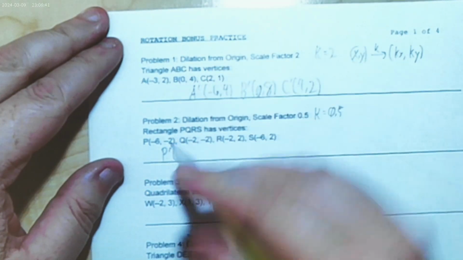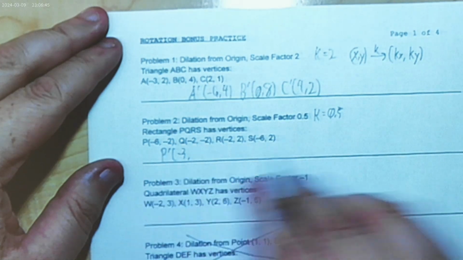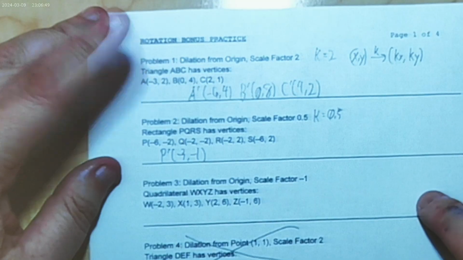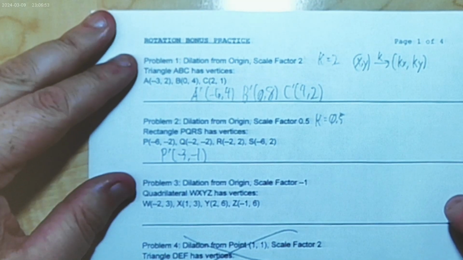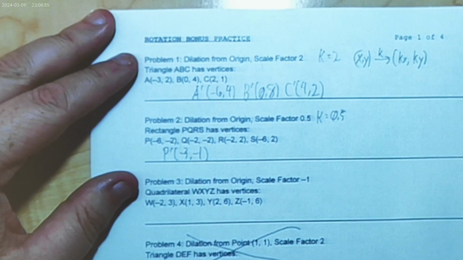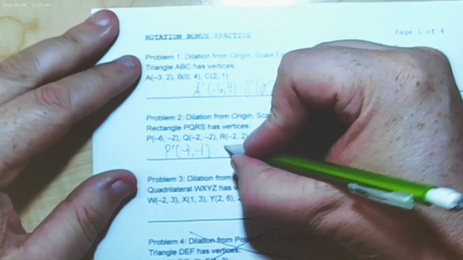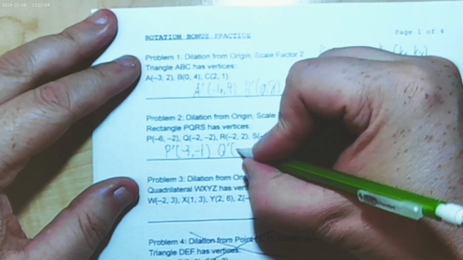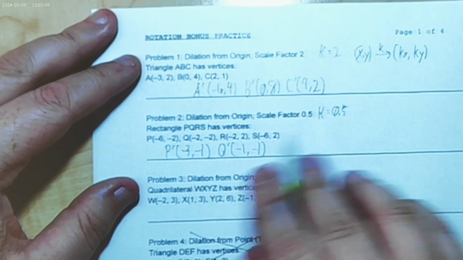I've got P prime. Negative 6 times 0.5 is negative 3. Negative 2 times 0.5 is negative 1. I mean, that's pretty much it. Really at this point, it's more busy work than it is challenging work, but, you know, we'll work through it here. So I've got Q prime. Negative 2 times 0.5 is negative 1. And negative 1 again because it's the same value multiplied by the same constant.